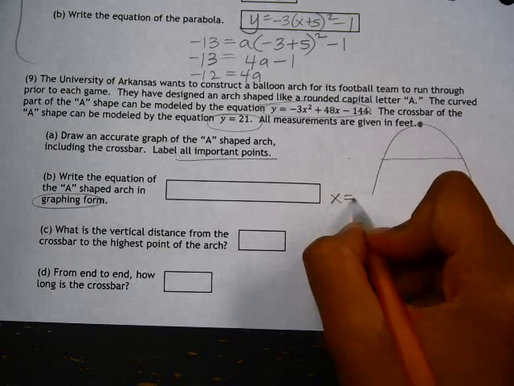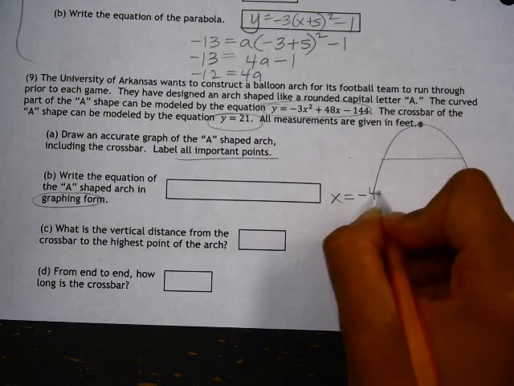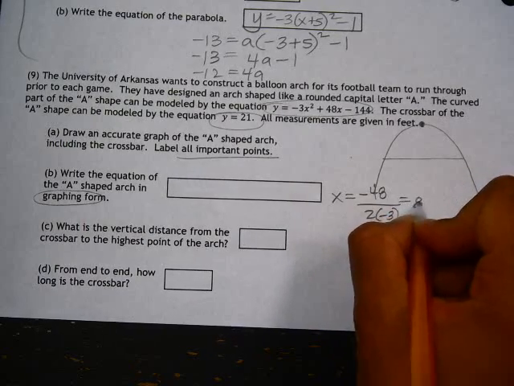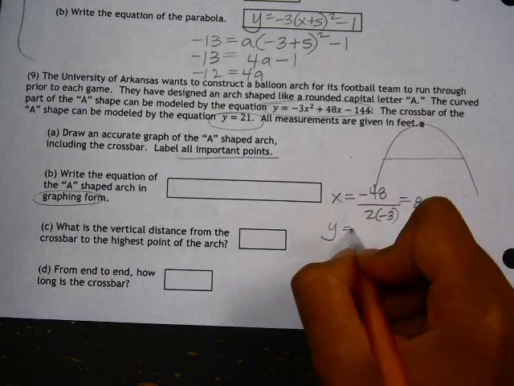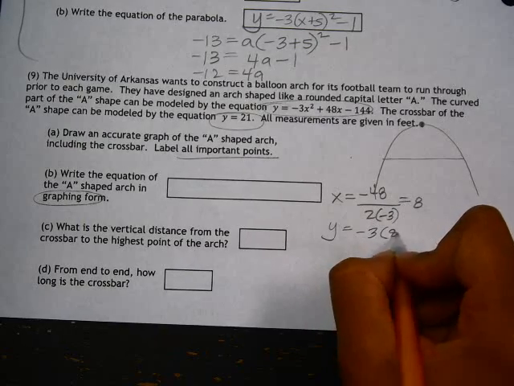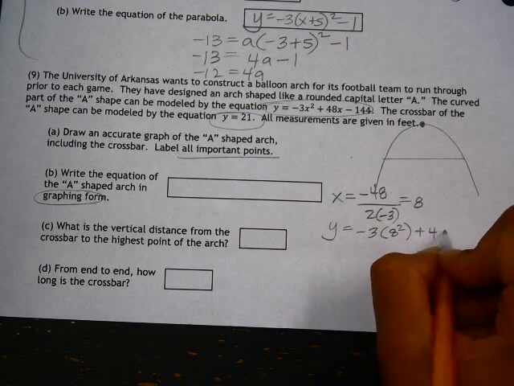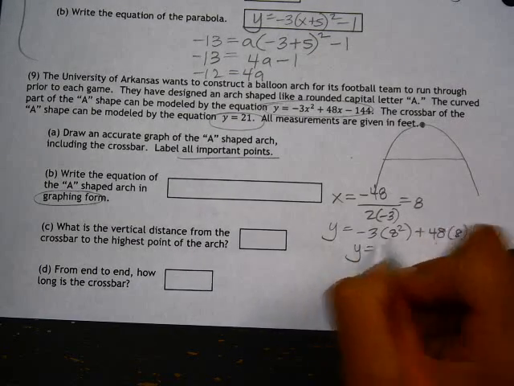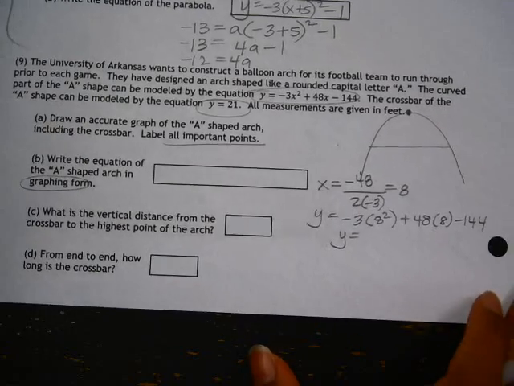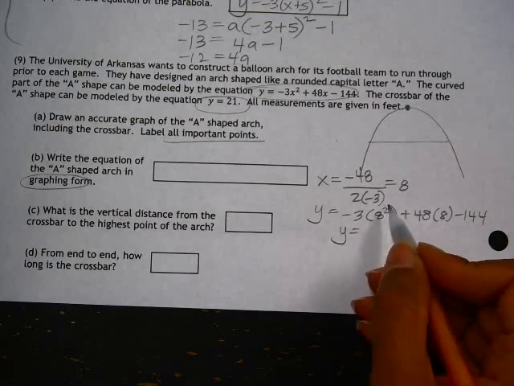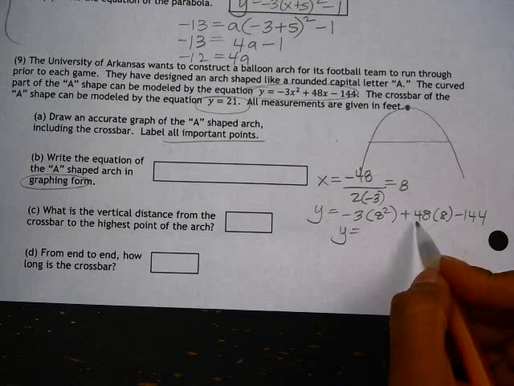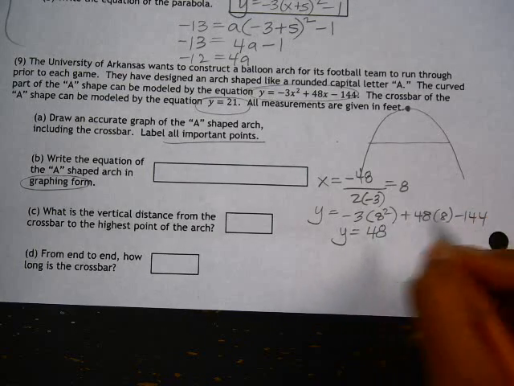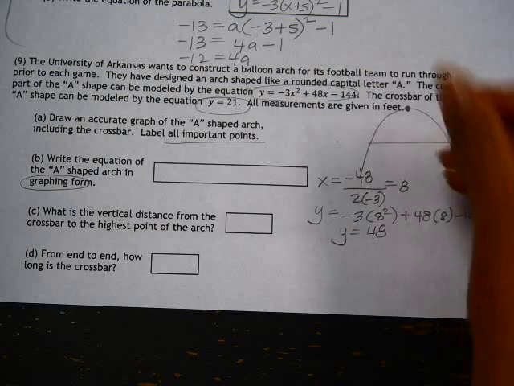So using the formula, negative b over 2a, this will be negative 48 over 2 times negative 3, which is 8. And then the y value of the vertex will be negative 3 times x squared plus 48x minus 144. So negative 3 times 64 plus 48 times 8 minus 144, that will give us positive 48. So our vertex is at (8, 48).